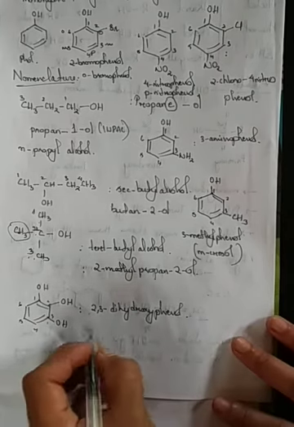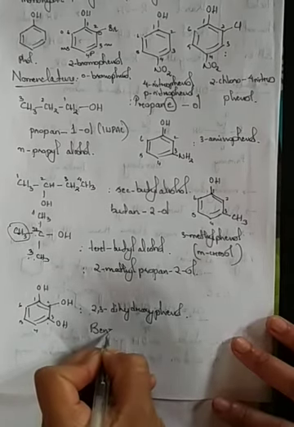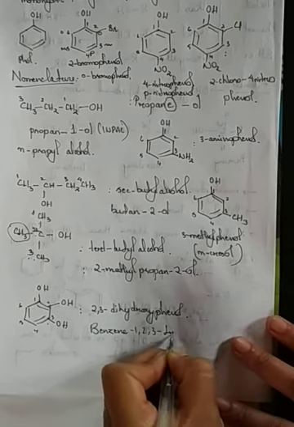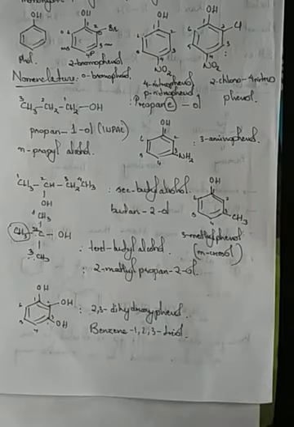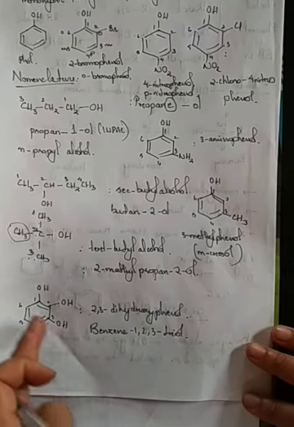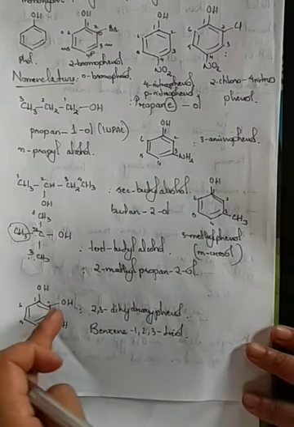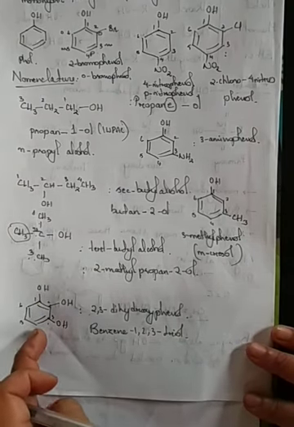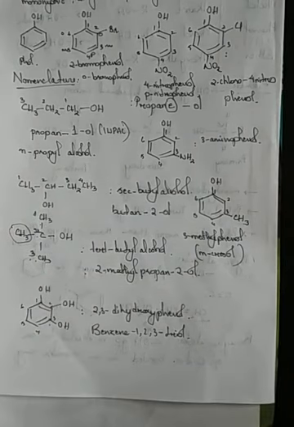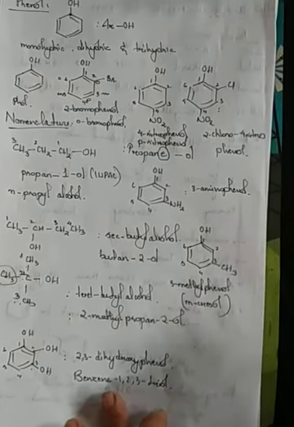This can also be represented as benzene-1,2,3-triol. Now the position of the 2 OH groups with respect to our main OH group can be at the para position also, or both can be at the meta position also. Therefore, with this I'll be ending the nomenclature of our alcohols and phenols.